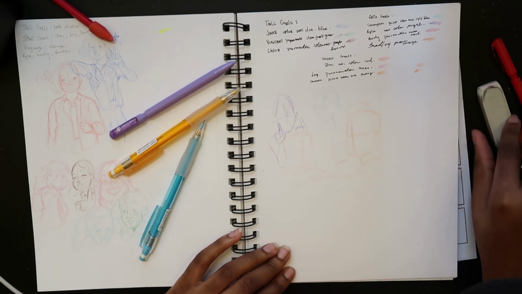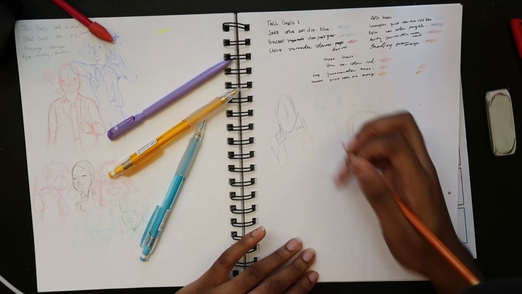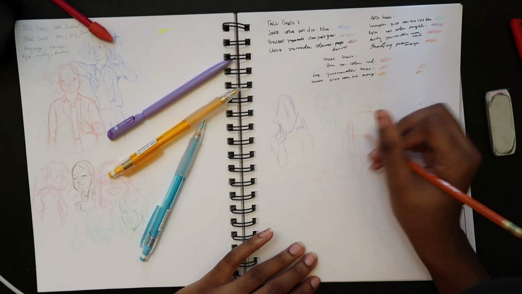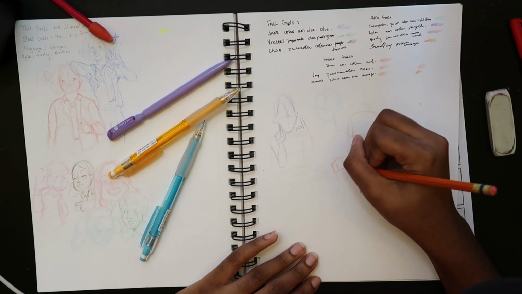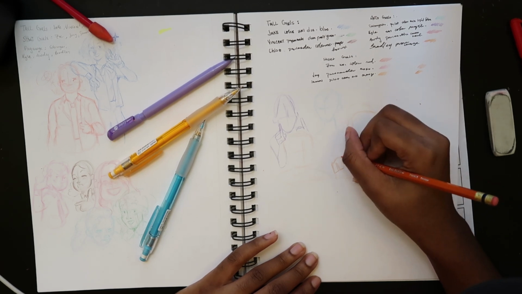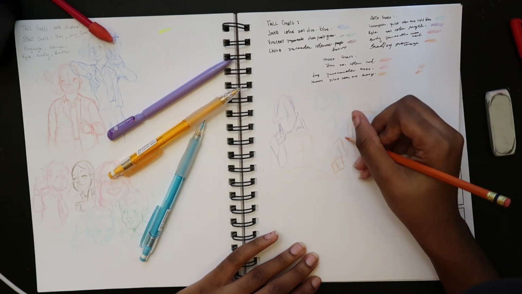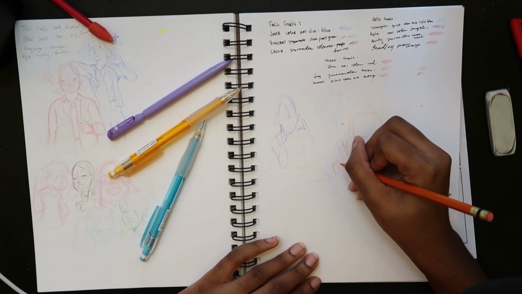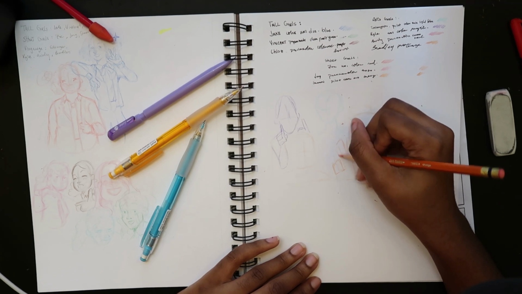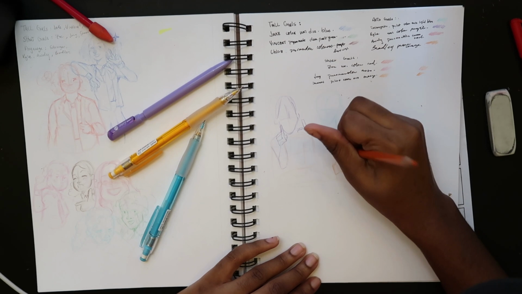Oh, her hand is not that tiny, and it's not in that position. Okay, so I just like to do more blocky shapes for fingers right now. I'm not so sure how I want to stylize fingers yet, so it's been blocky shapes so far.